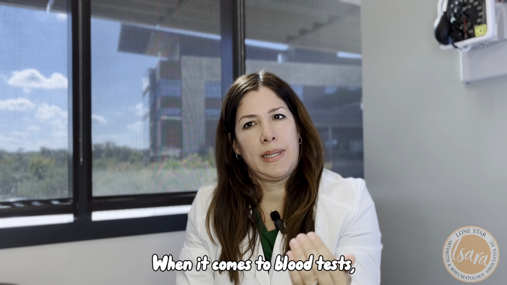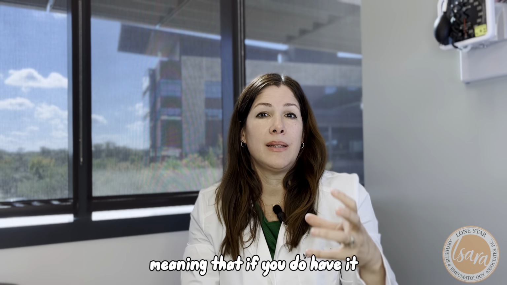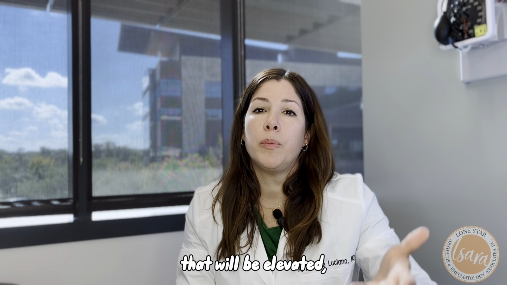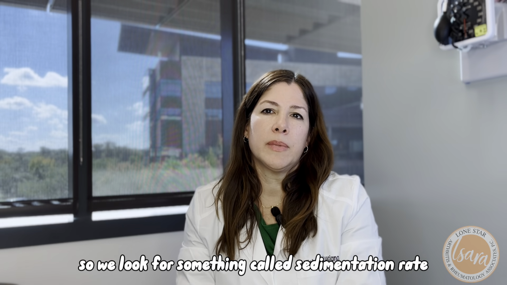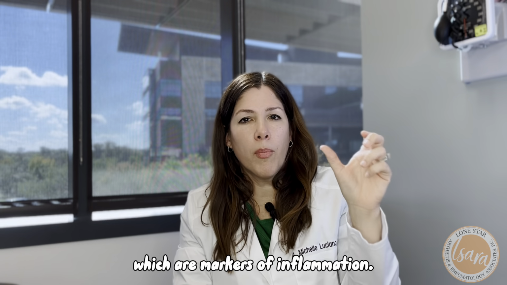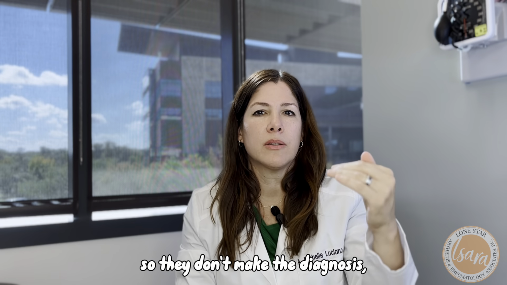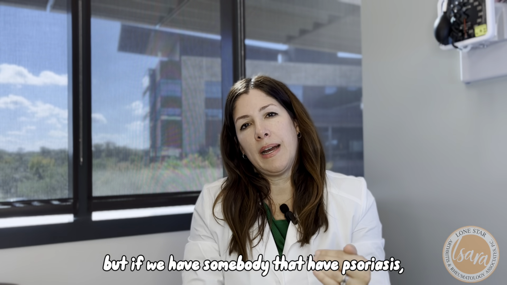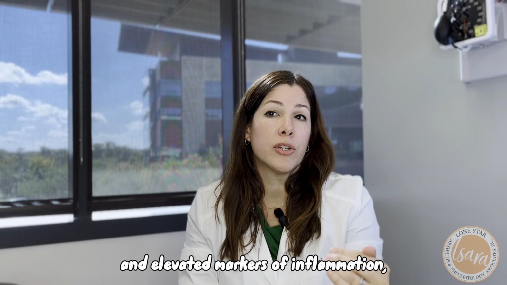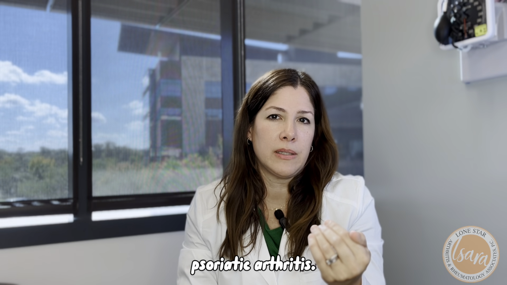When it comes to blood tests, psoriasis and psoriatic arthritis are inflammatory diseases, meaning that if you do have it, you probably will have markers of inflammation that will be elevated. So we look for something called sedimentation rate and C-reactive protein, which are markers of inflammation. It is important to say that they're non-specific, so they don't make the diagnosis. But if we have somebody that has psoriasis, inflammation in the joints, and elevated markers of inflammation, it's very likely that this is all caused by the disease psoriatic arthritis.